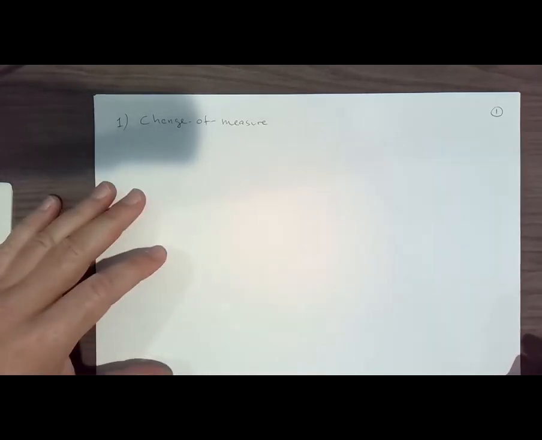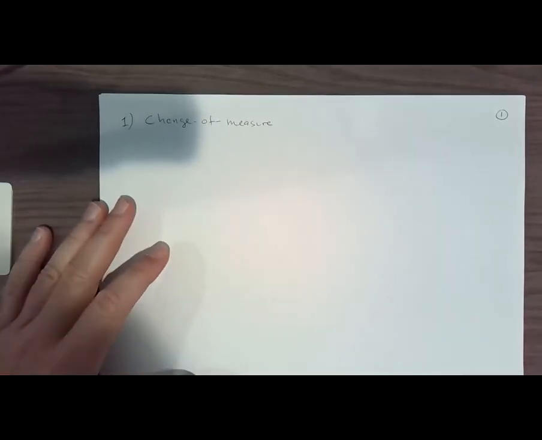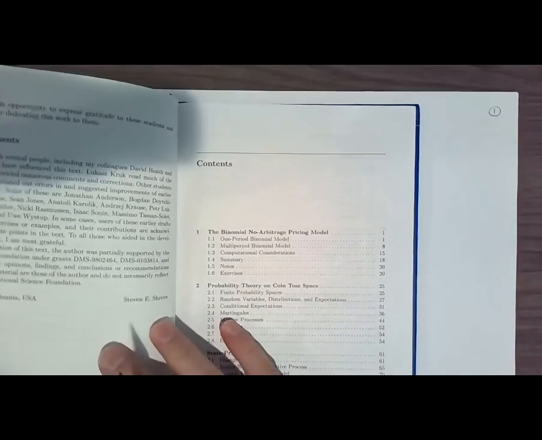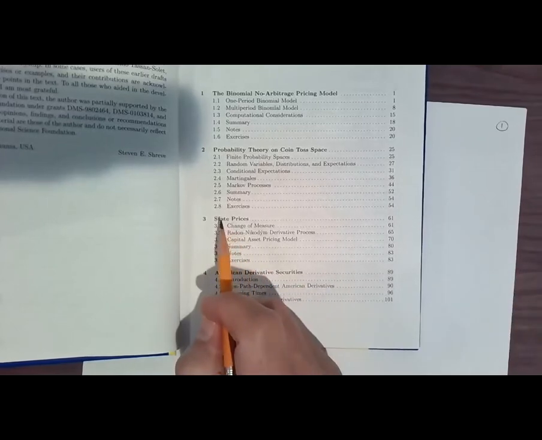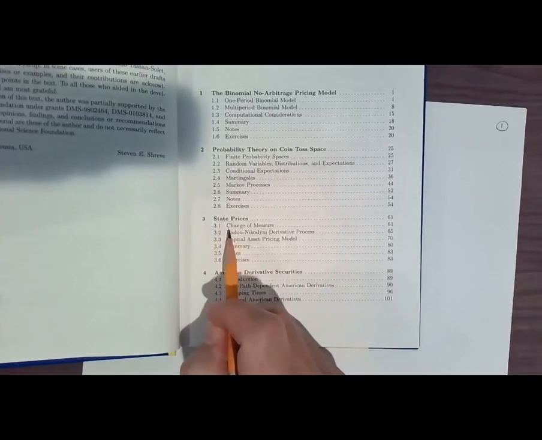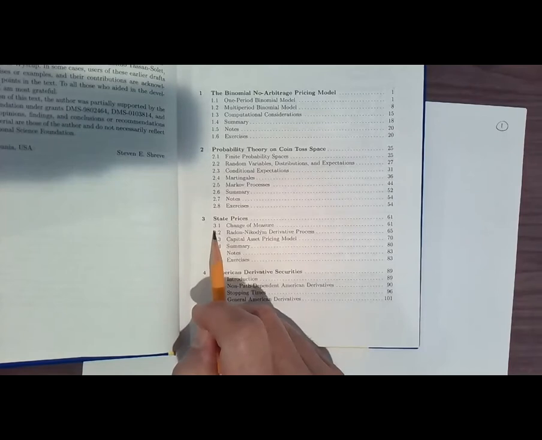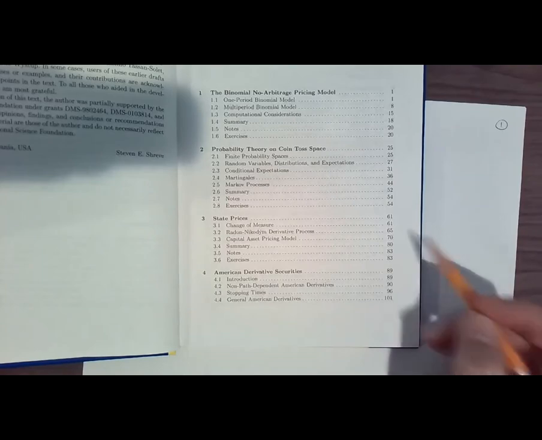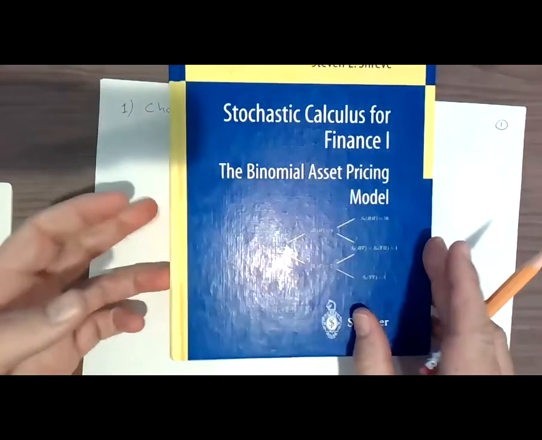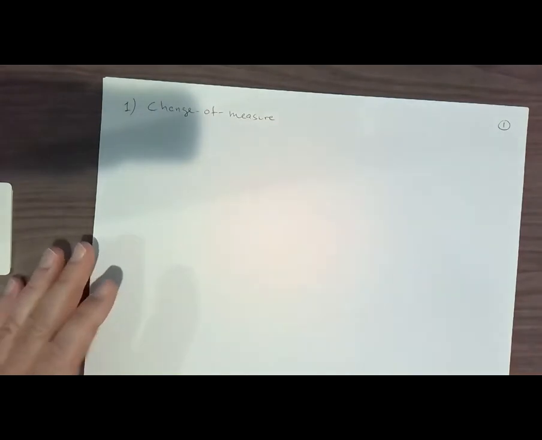This is something that we need in the last chapter, and one place to read about it is down here in chapter 3, sections 3.1 and 3.2. So it's about 10 pages. And we're going to be working on this today and also next time.